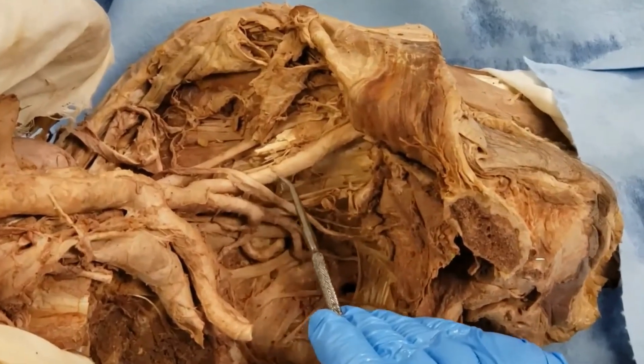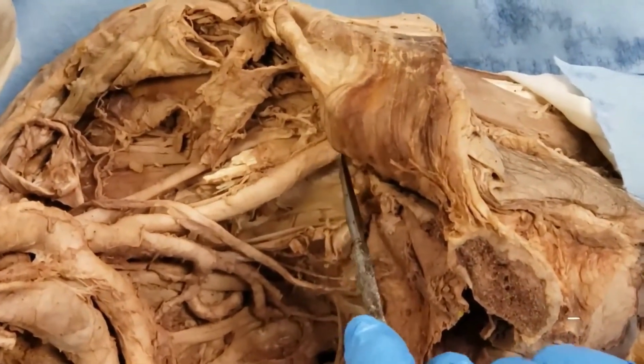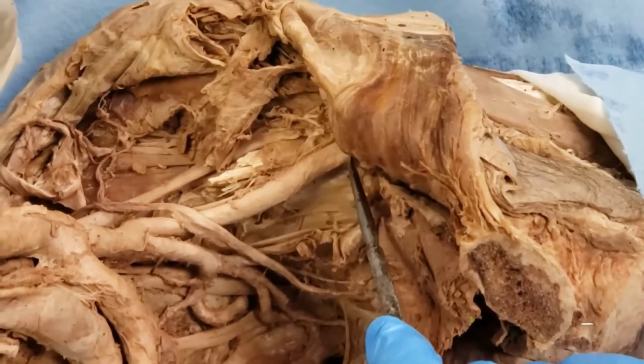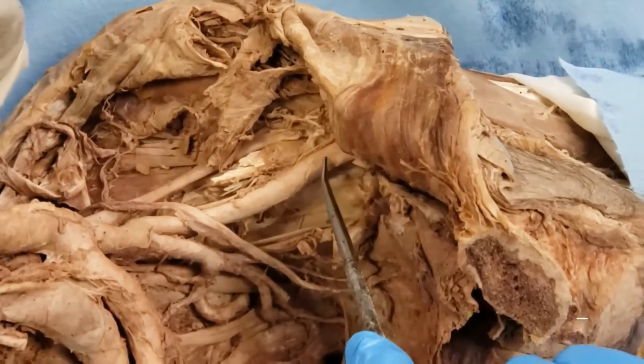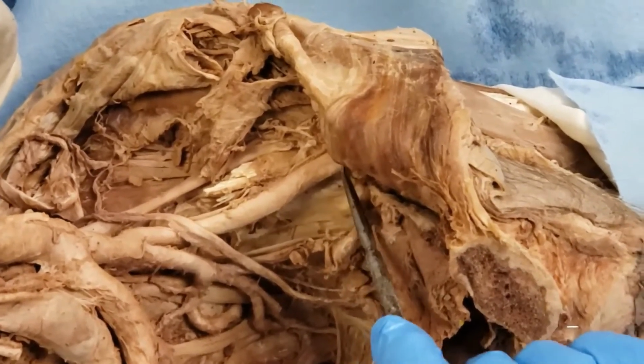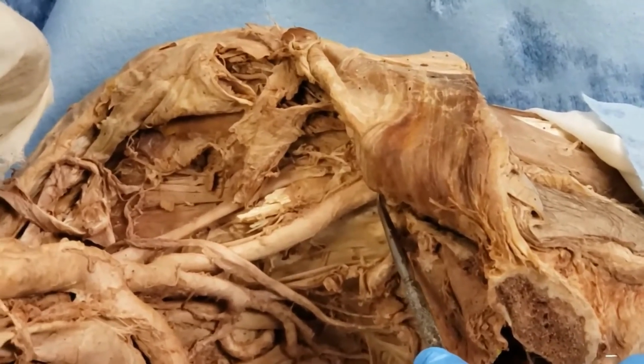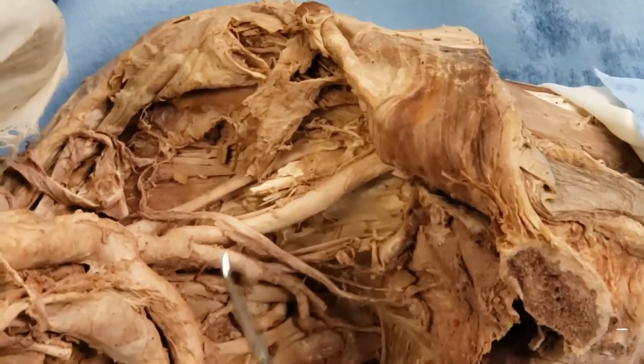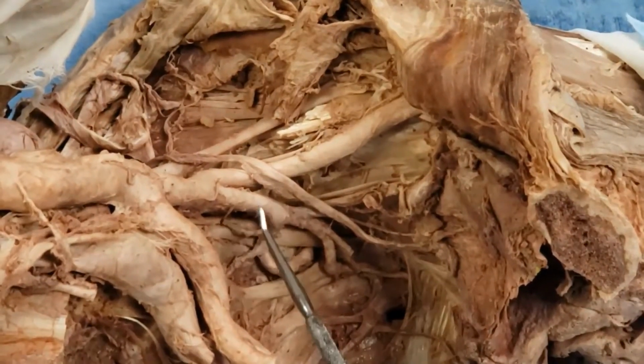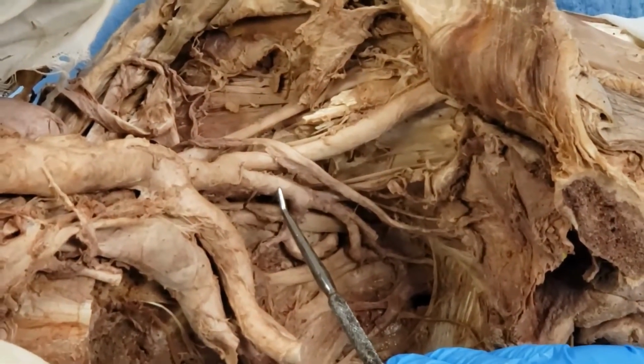Before I do that, the external iliac goes deep to the inguinal ligament and forms the femoral artery. So at the inguinal ligament, the external iliac changes name to the femoral artery. Now we're going to look at the branches off of the internal iliac.